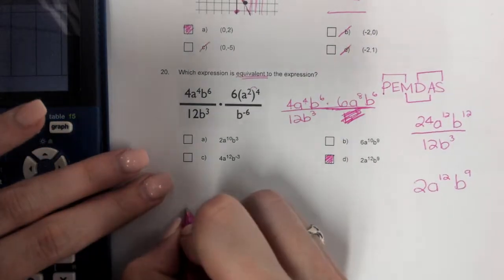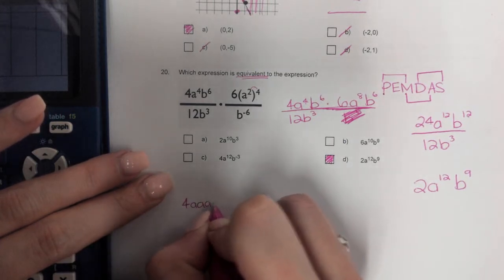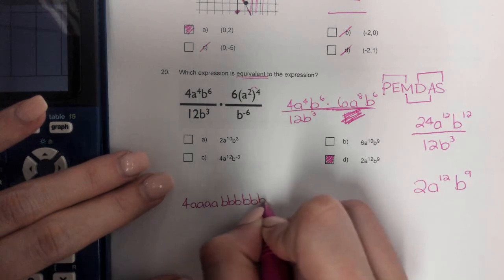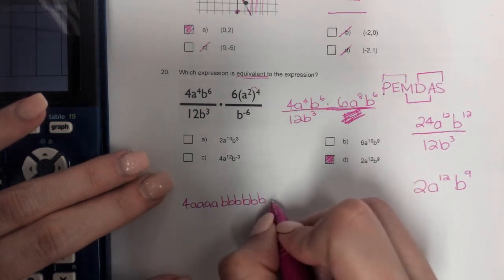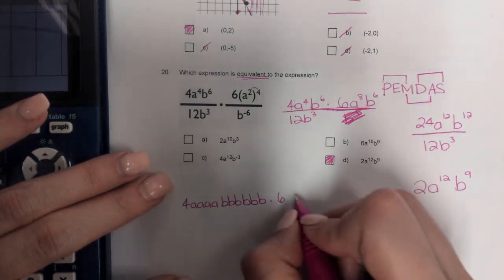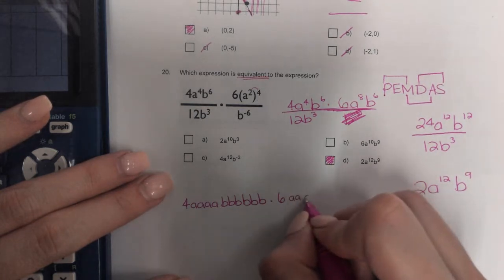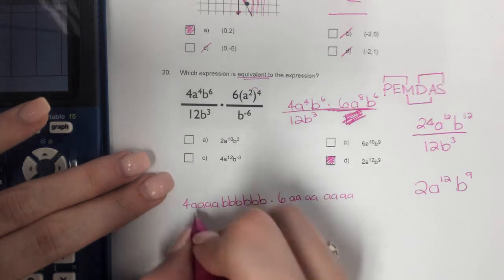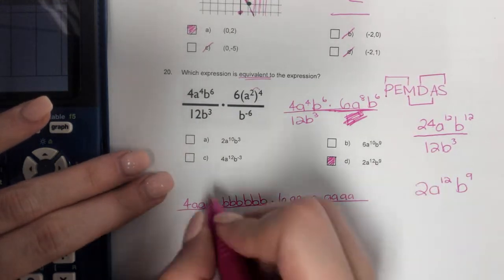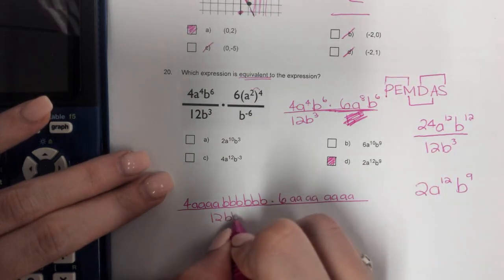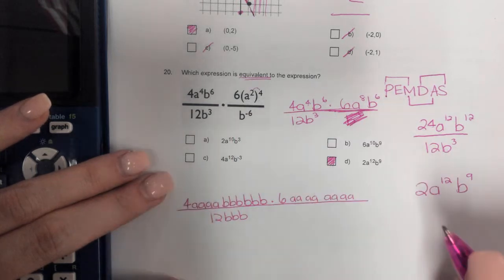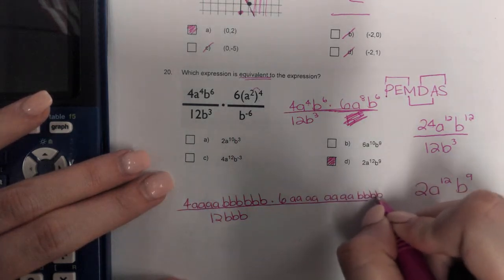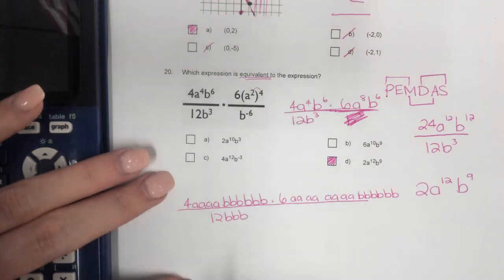Okay, you can also use expansion. So this means 4, a, b, b, b, b, b, b, it's b to the 6th, times 6. You have a squared, a, 4 times. Over 12, b, b, b. And b to the negative 6 means you put your 6 b's up here: 1, 2, 3, 4, 5, 6.